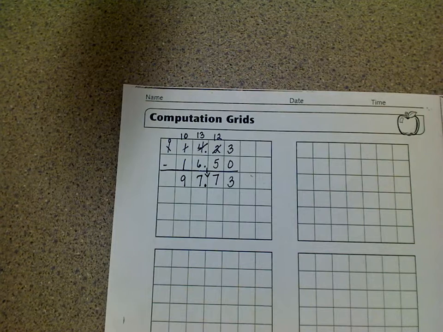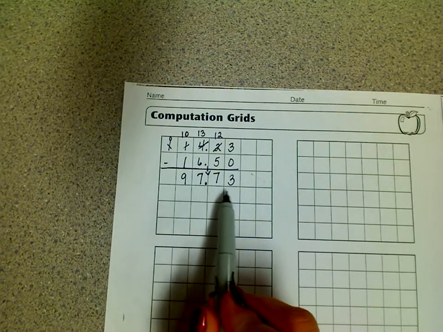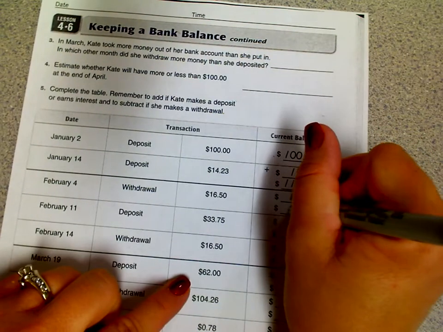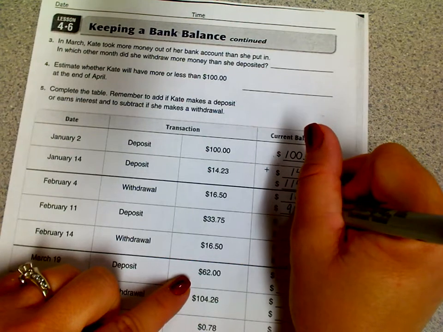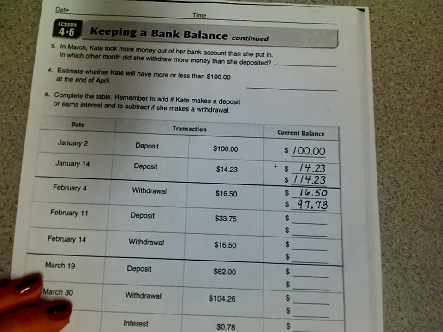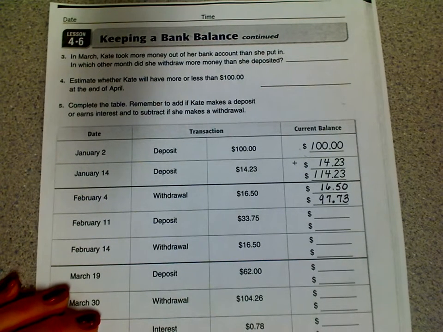And so, after subtracting $114.23 minus $16.50, my new balance is $97.73. I'm going to write my new balance here. Again, this isn't a lot of space, so it's important that we write our work neatly and line up our decimal points.